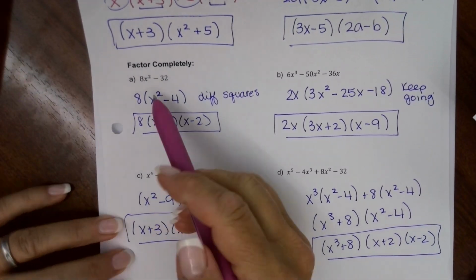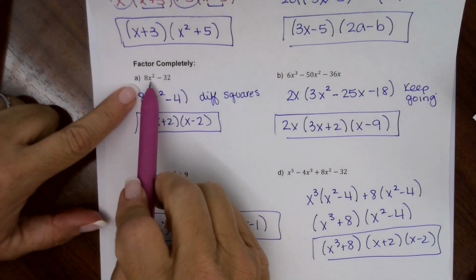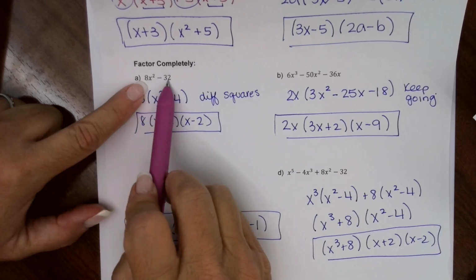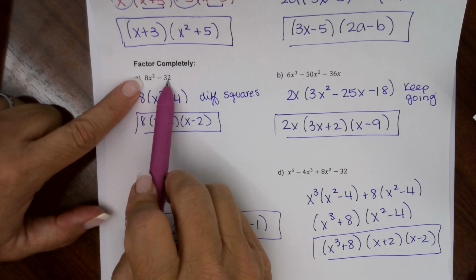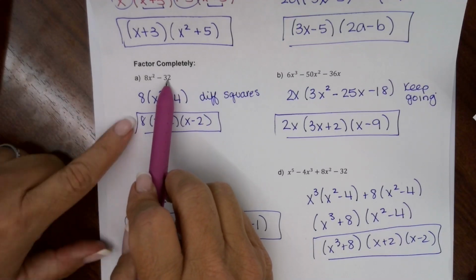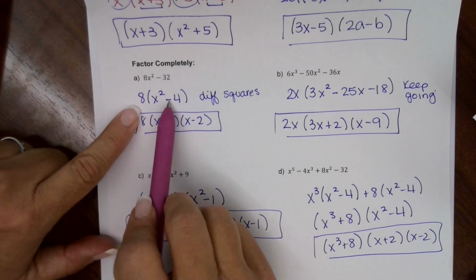So with this first one, it's not a difference of squares. There's only 2 terms, but it's not a difference of squares yet because I can't take the square root of either one of these. So I have to go back to greatest common factor. Actually, I should always start with greatest common factor. Always, always. It should be the first thing you look at. So you pull out an 8, and you have x squared minus 4.